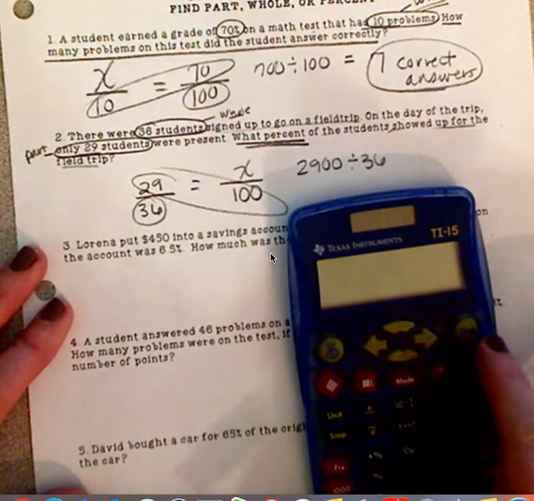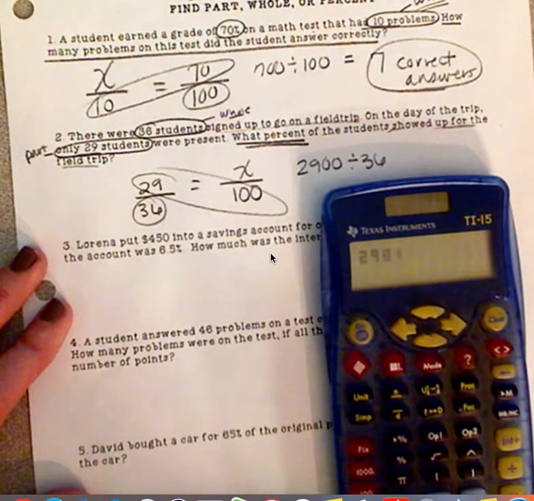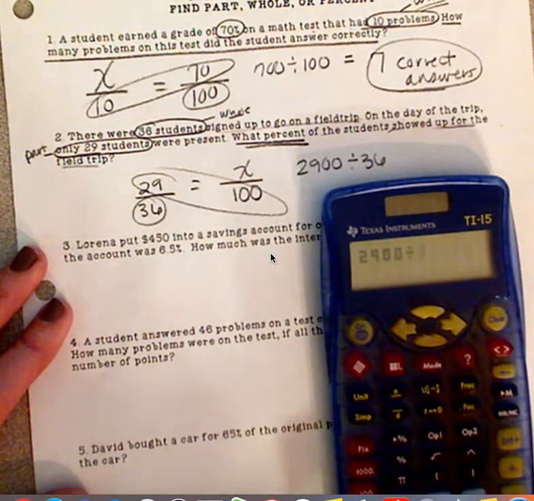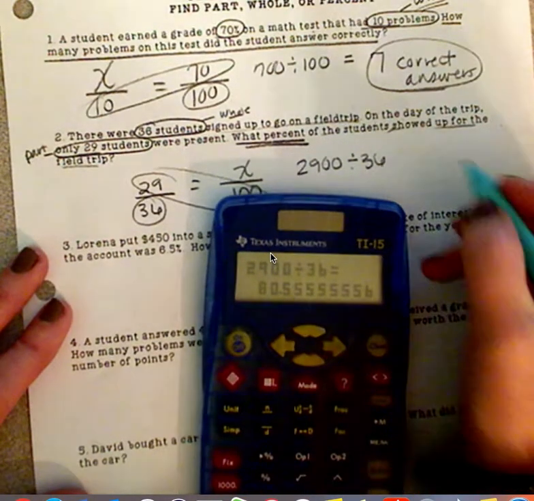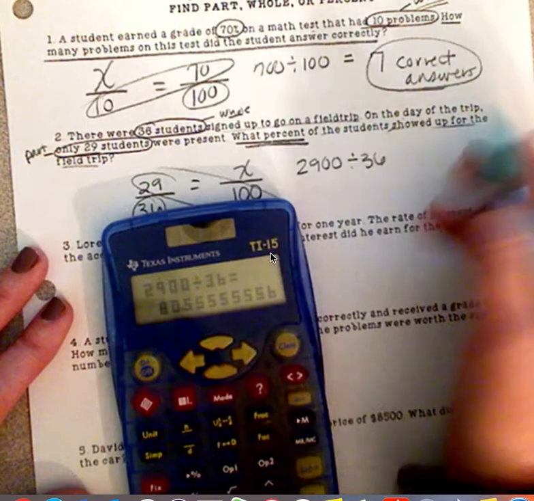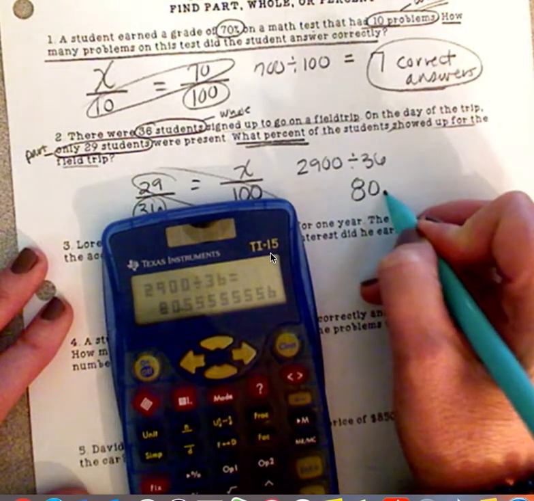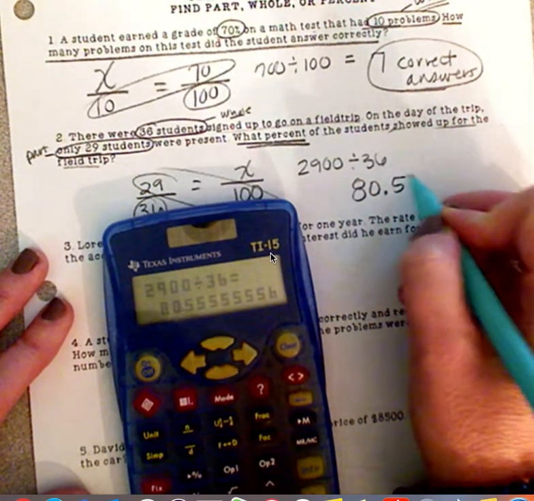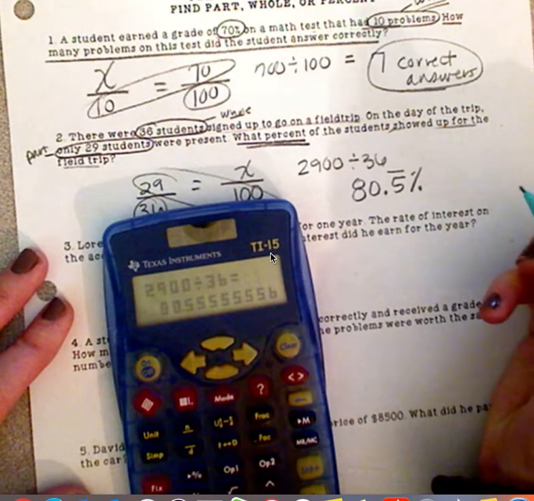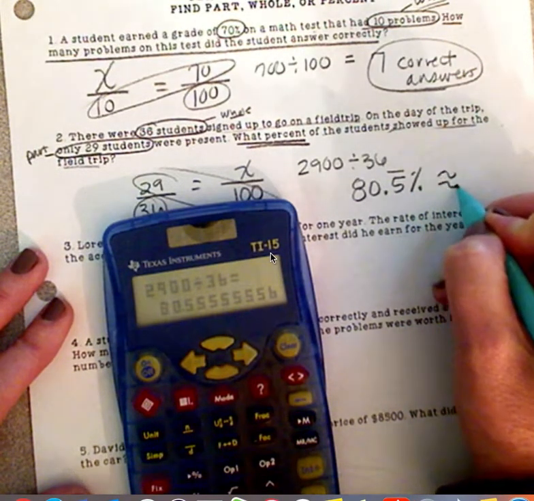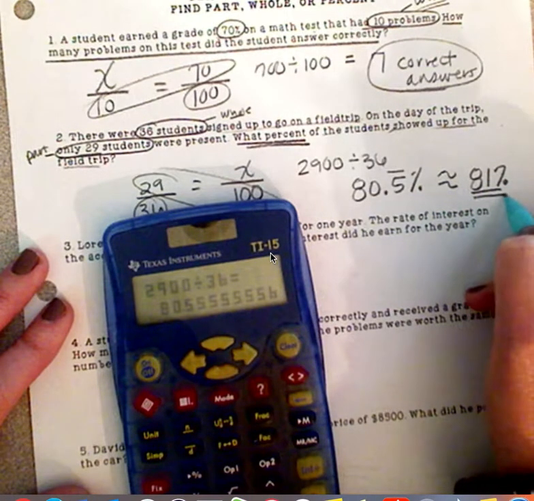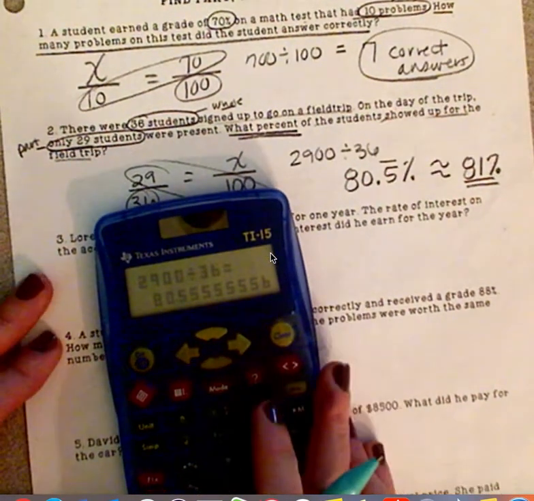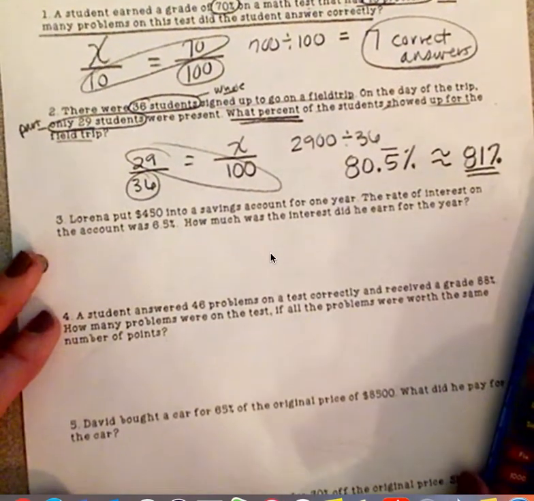So you get your handy dandy little calculator. 2,900 divided by 36. You get this number right here, which we're going to say it's asking for the percent. So we can say 80.5 repeating percent, or you could say that's approximately equal to 81% of the kids showed up for the trip that we're supposed to. Either way is fine.